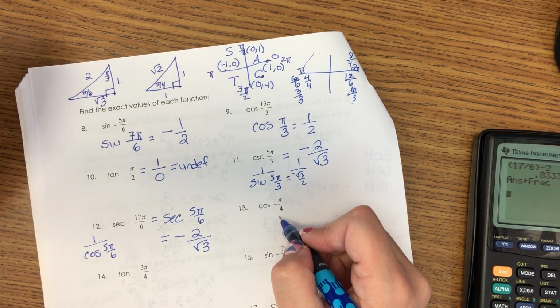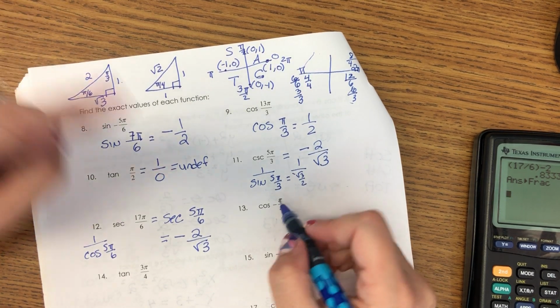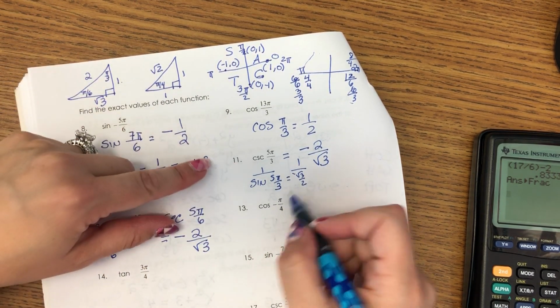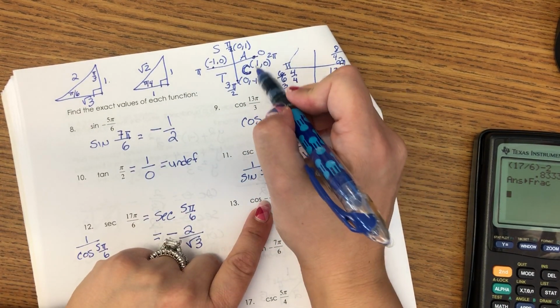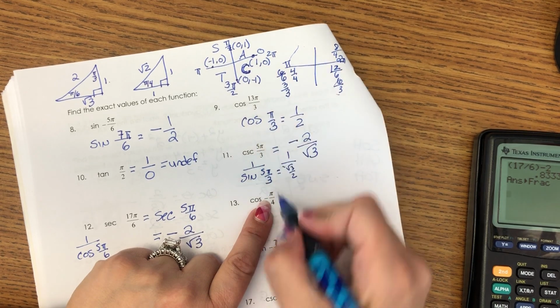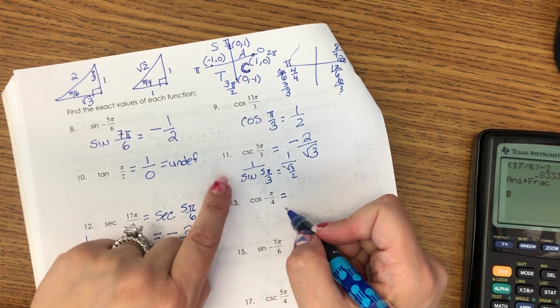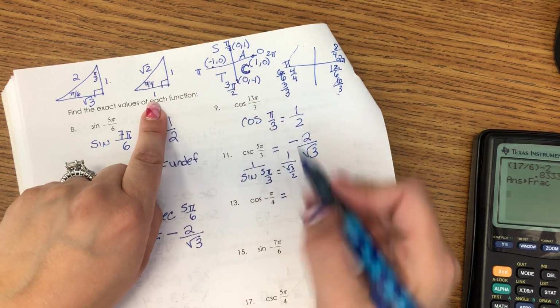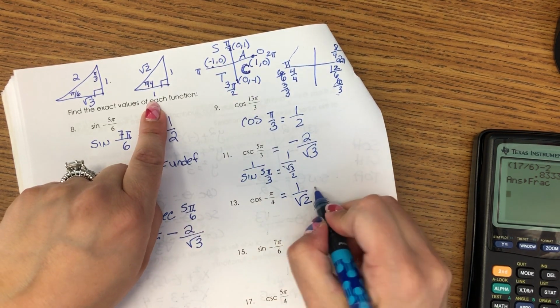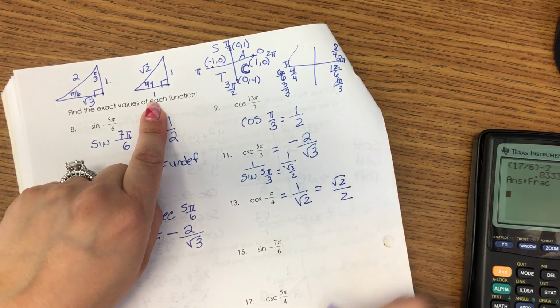-pi/4, all right, because that one is still between 0 and 2 pi, I'm just going to go clockwise with my angle, so that's a C. So -pi/4 puts me down here in the 4th quadrant, so cosine's positive there. And then cosine of pi/4 is adjacent over hypotenuse, or you can write that as √2/2.